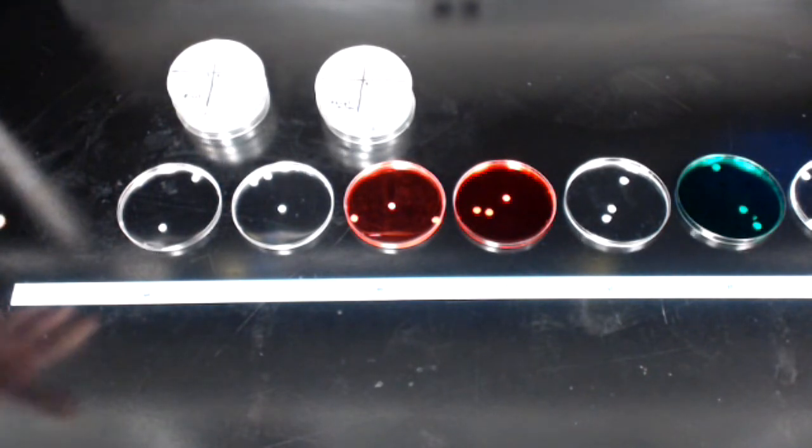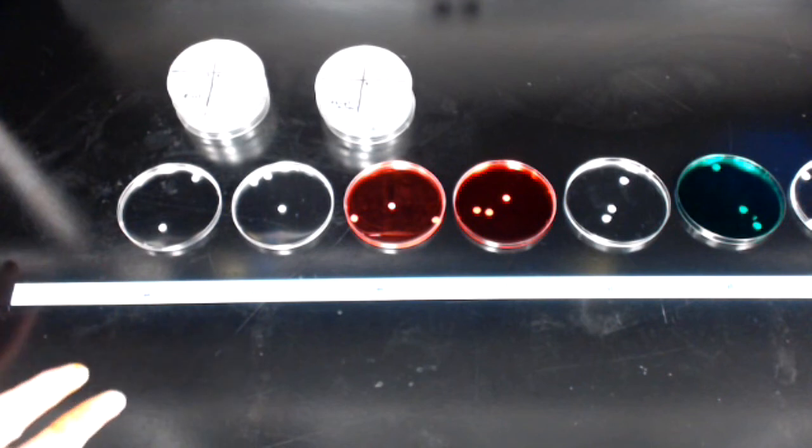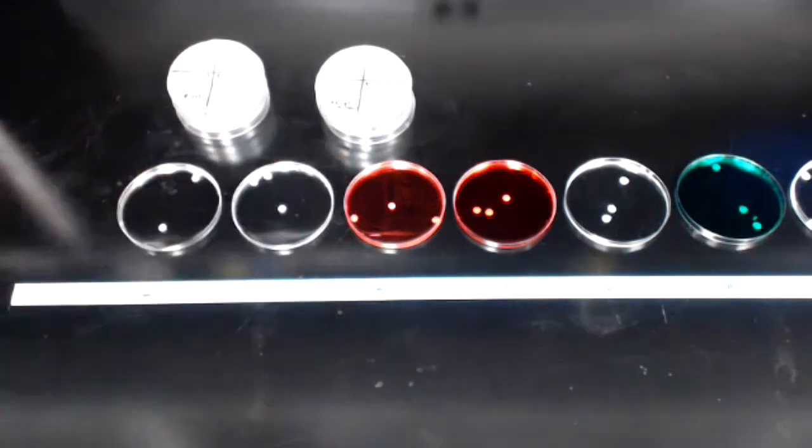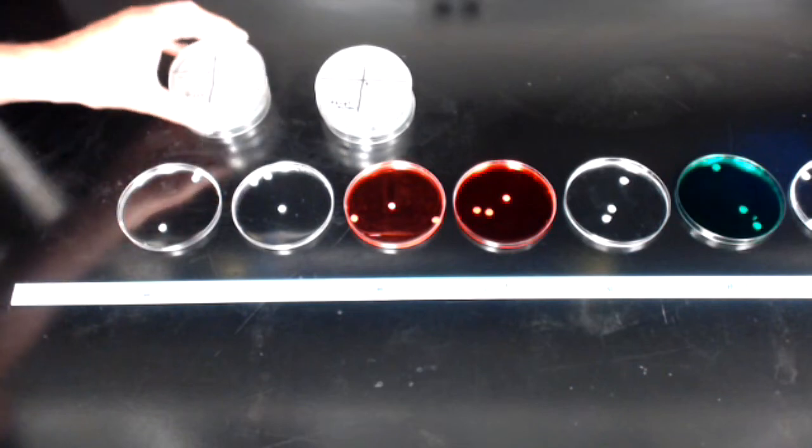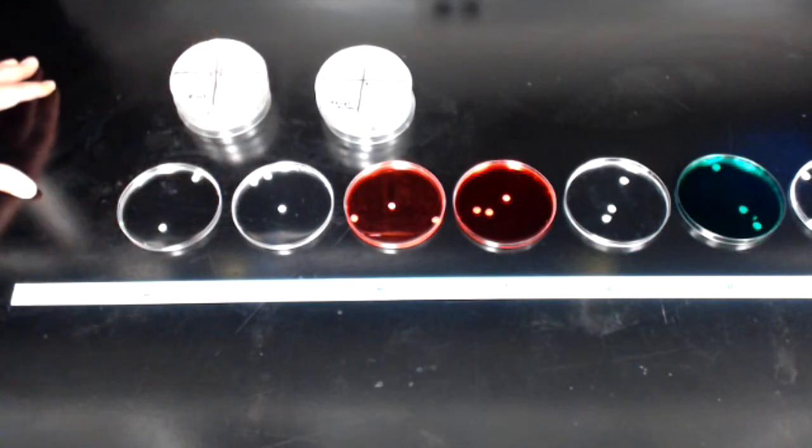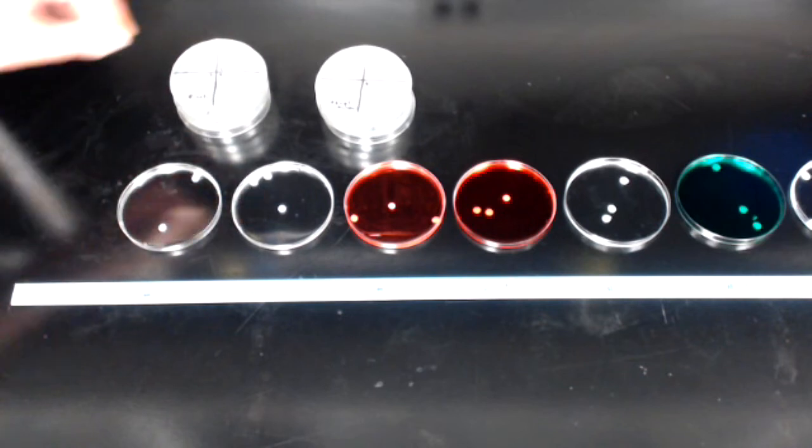Now what I'm going to do is demonstrate how I would transfer the paper discs that have been soaking in each dish of antiseptic disinfectant to the plates. Obviously, what I want to do here is make sure that all 12 chemical antimicrobials end up being put on these 3 plates of E. coli, 1 disc in each quadrant.